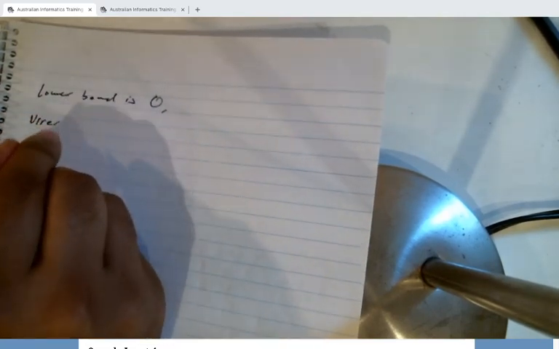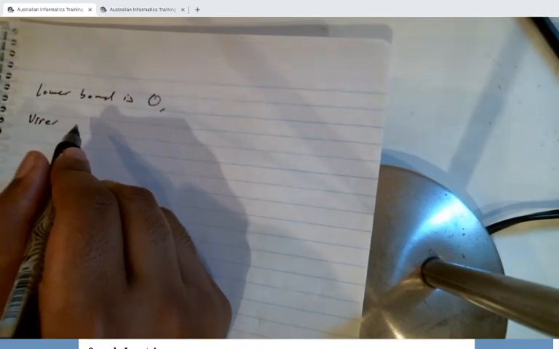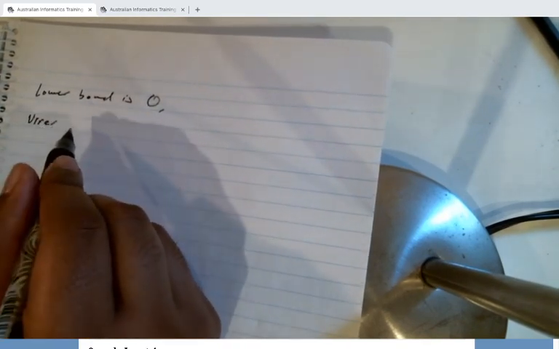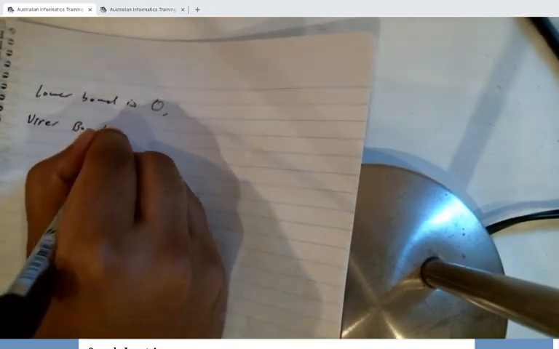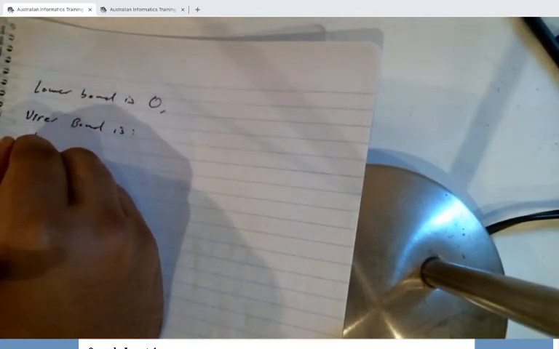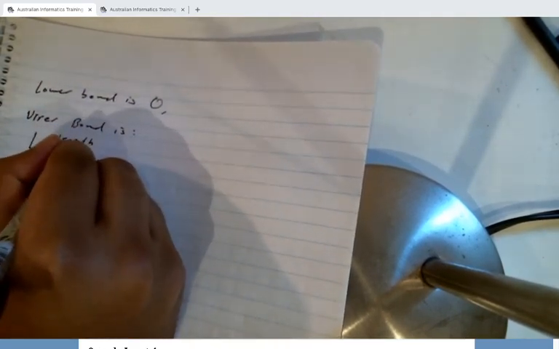Because the string could have no S's, N's, A's, K's, or E's, so our lower bound is just 0. And our upper bound is the floor of the length divided by 5. We explained this last week, but I want to go over it again.